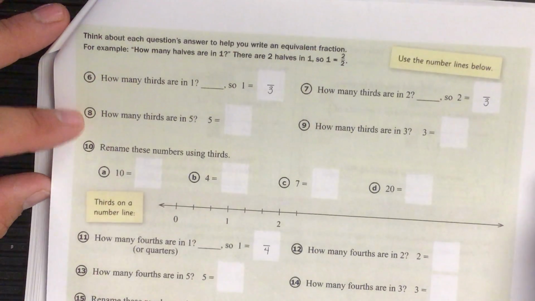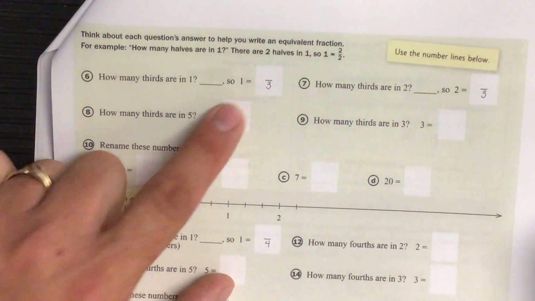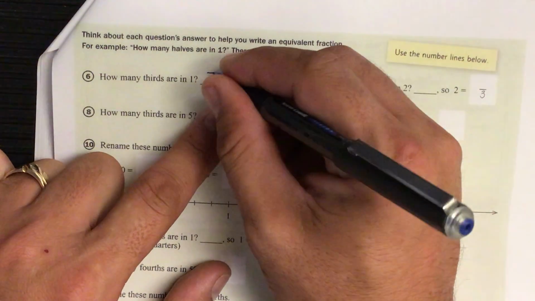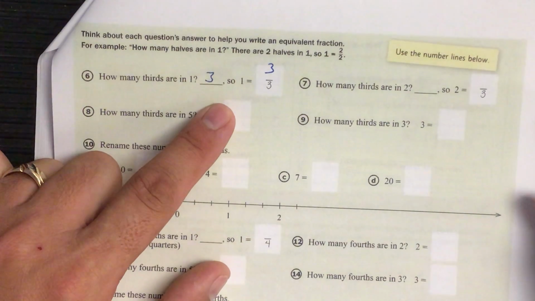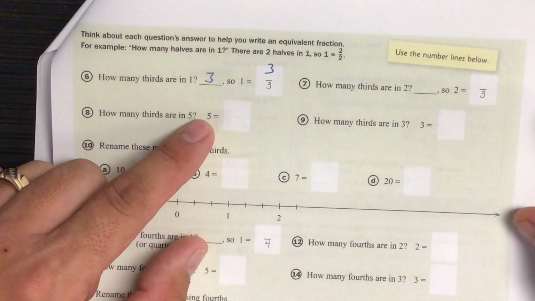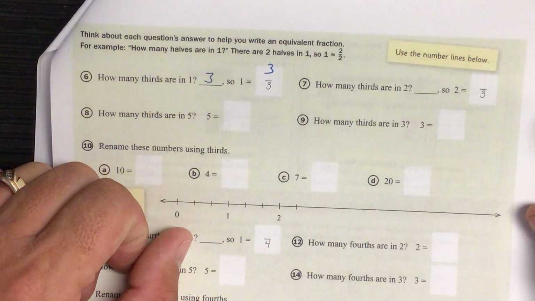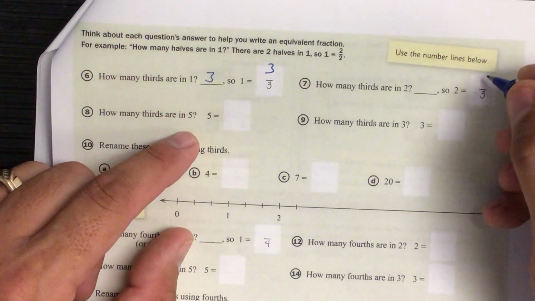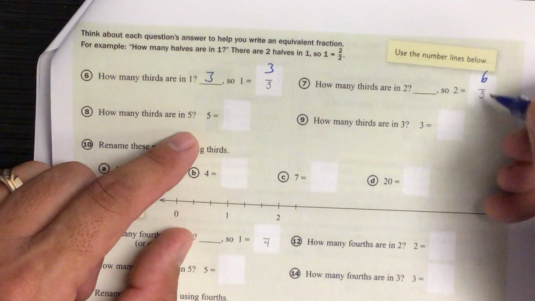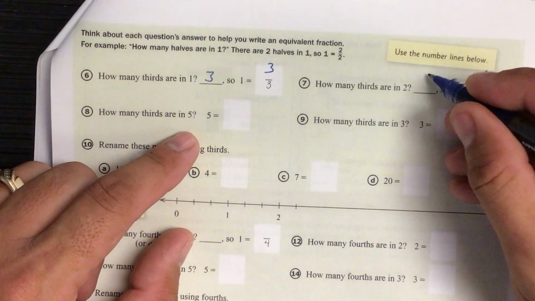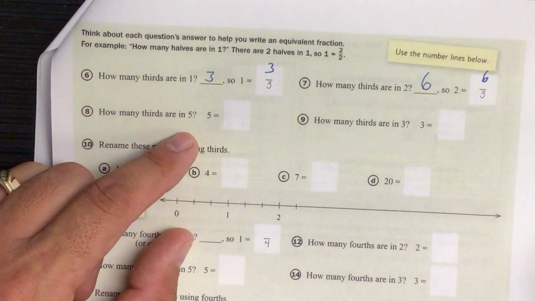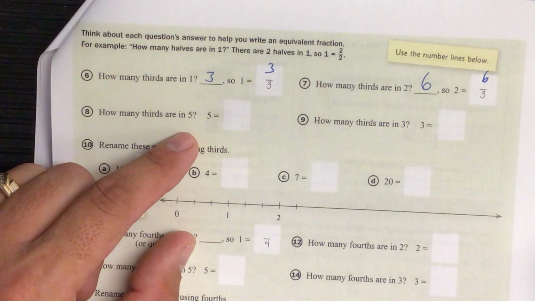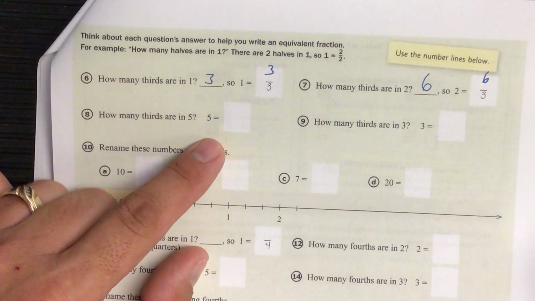All right, next page. It was 2. How many thirds are in 1? 3. Very good. Landon, on a roll here today. Somebody other than Landon. How many thirds are in 2? 2. Nope. 6. Other than Landon. I don't get it. It's 6 divided by 3 is 2. Don't yell at me. 6 divided by 3 is 2. Not Landon.